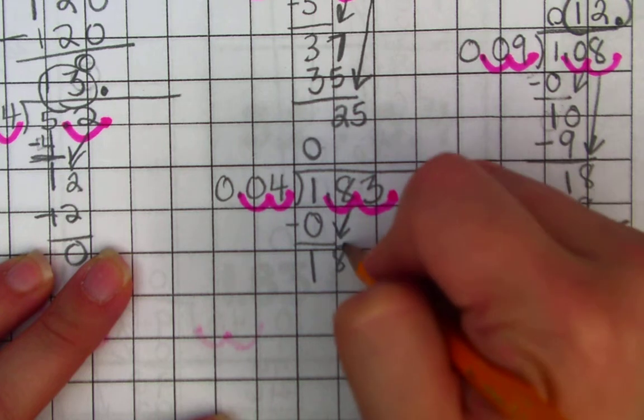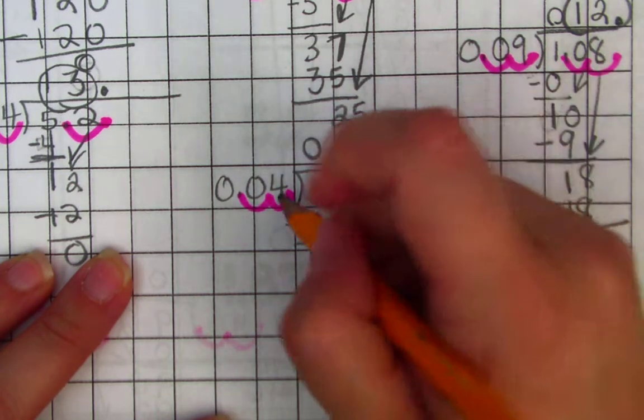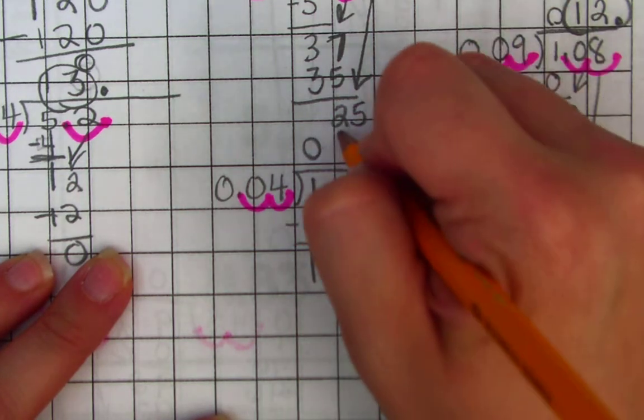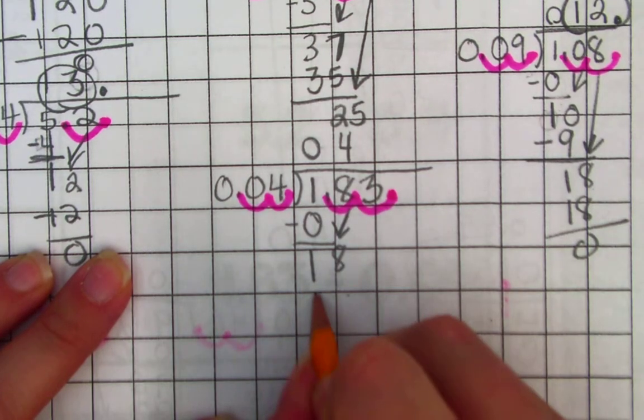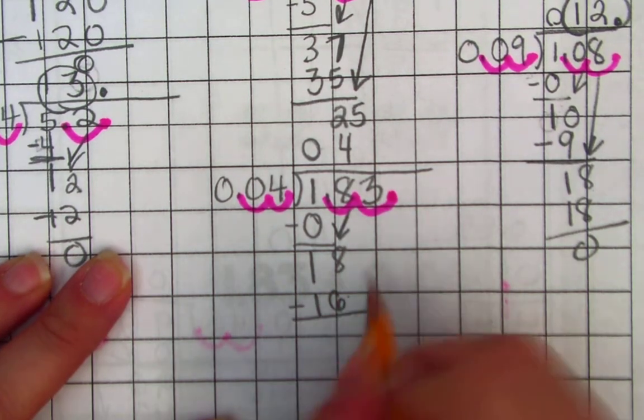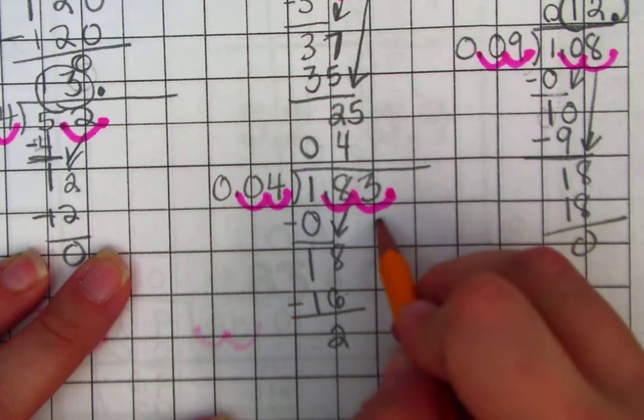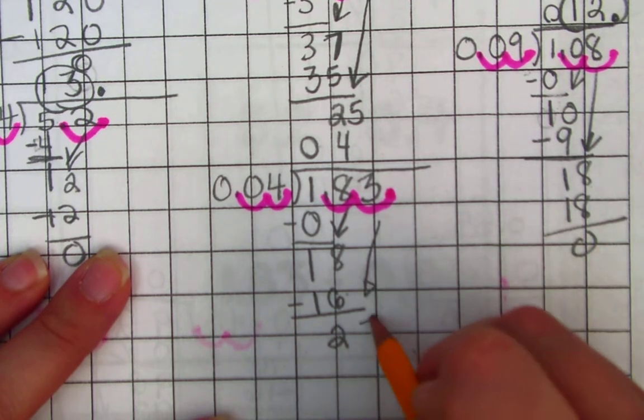Bring down your 8. 4 can go into 18 4 times. 4 times 4 is 16. Subtract, you get 2. Bring down your 3.